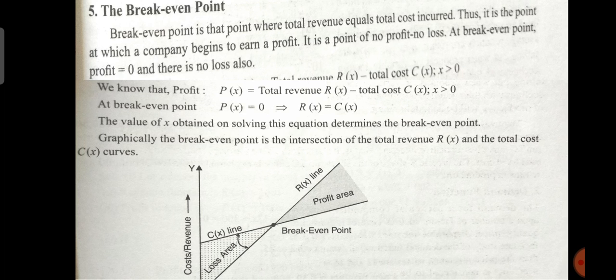Graphically, we can say there is an intersection between the total revenue graph and the cost graph. Cost is on the y-axis and revenue is on the x-axis.